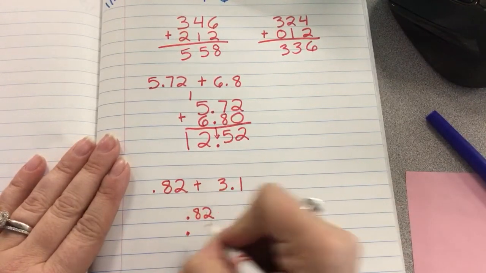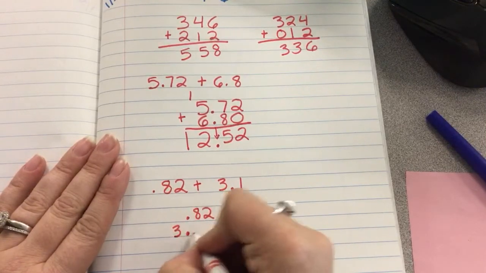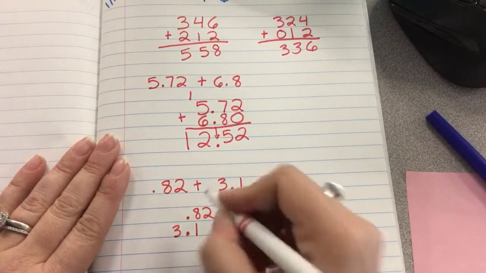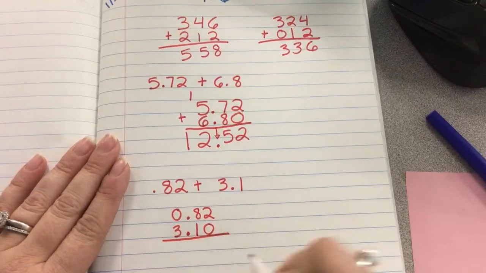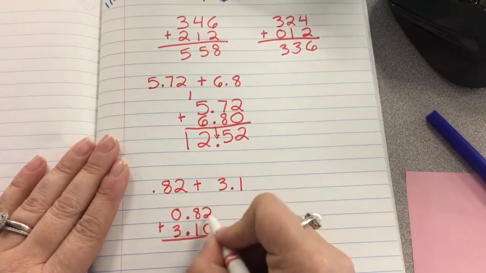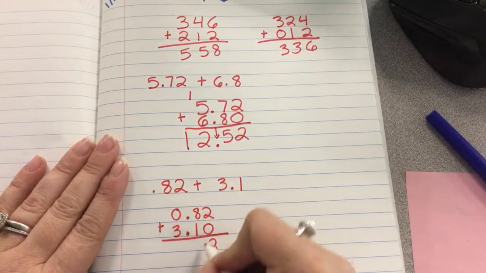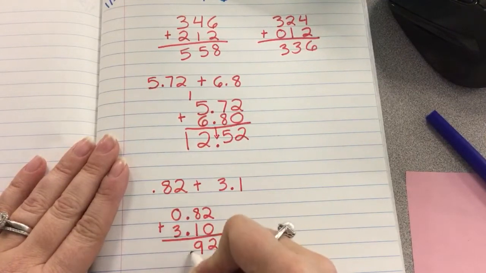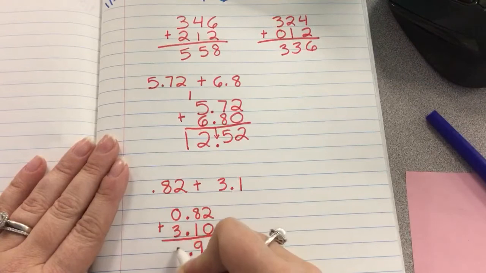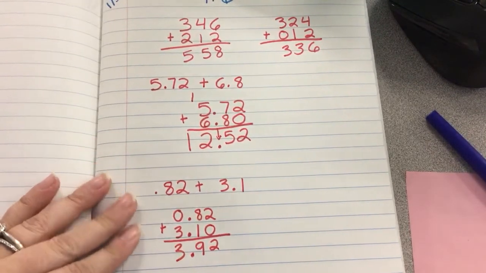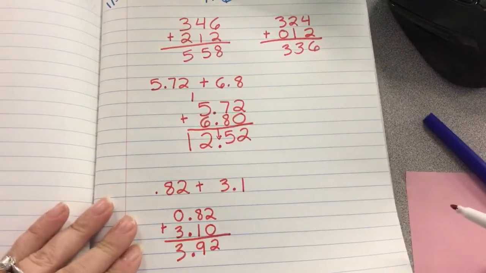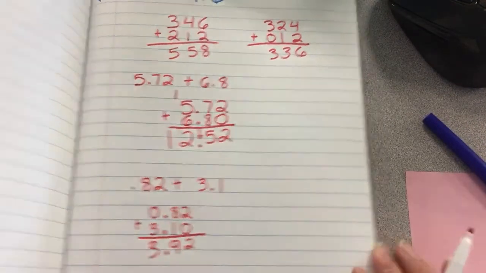And then we have the decimal point, 3 and 1/10. If you would like, you can put our zeros in, it does not make a difference. We're adding: 2 plus 0 is 2, 8 plus 1 is 9, bring down the decimal, 0 plus 3 is 3. Okay, exactly the same as up here, just add a decimal point.